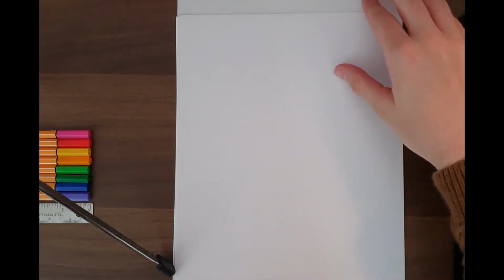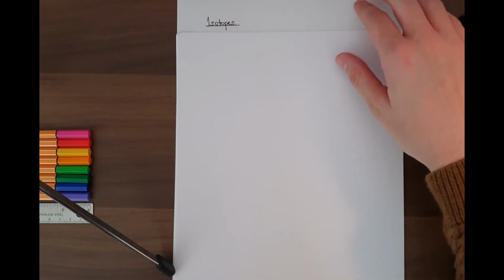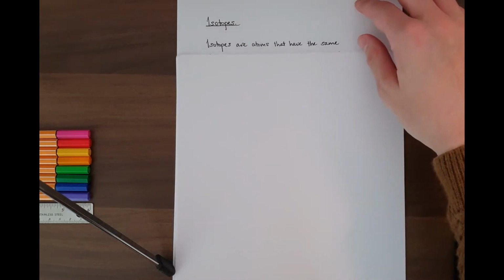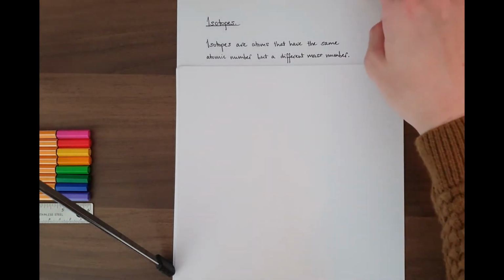So now we want to know, well, what happens when atoms change? Because the number of protons, neutrons and electrons, some will stay the same, some will change, and when they change, they are given different names, and we need to know a couple of cases where this happens. So the first case of things changing in atoms we're going to look at is something called an isotope. So what is an isotope then? An isotope, or well, a pair of isotopes, are atoms that have the same atomic number, but they have a different mass number.